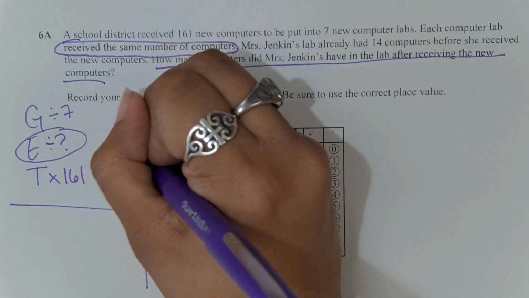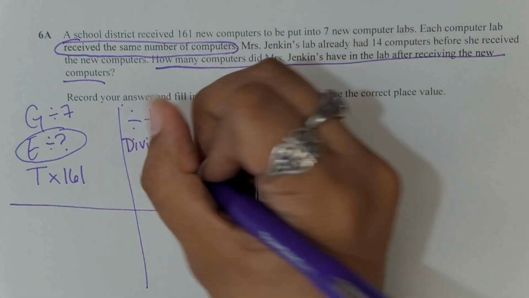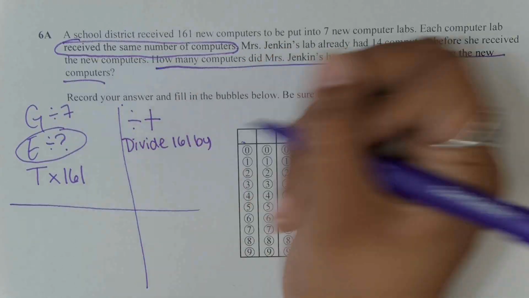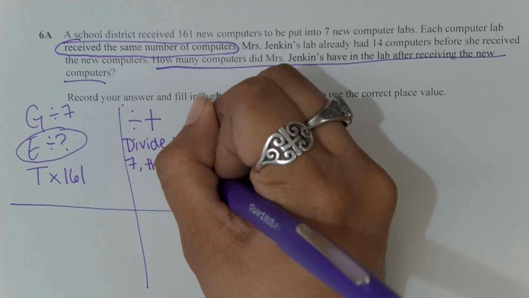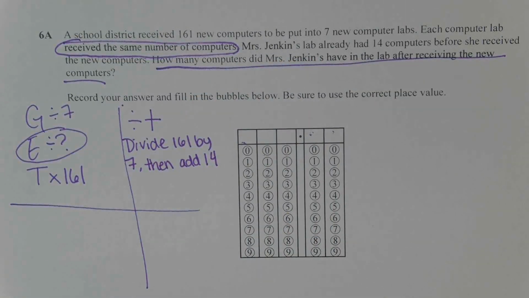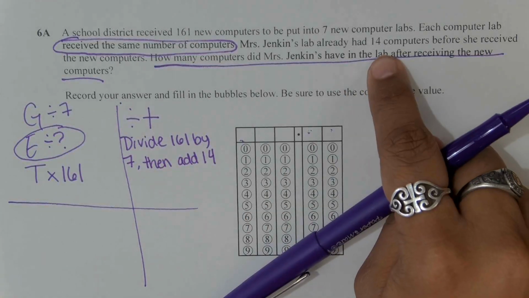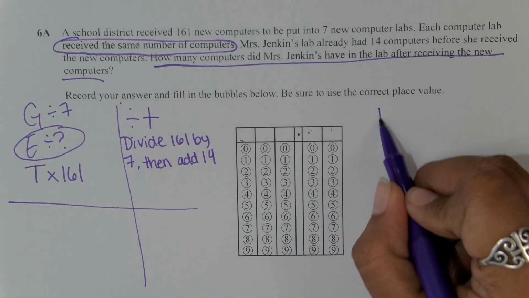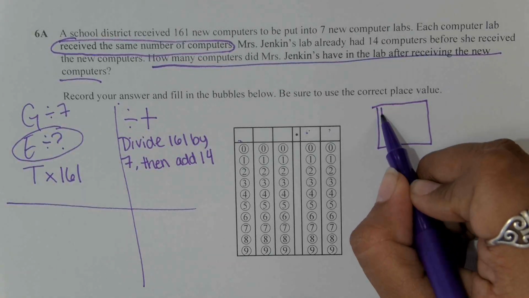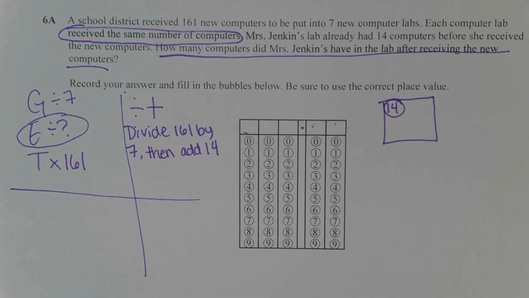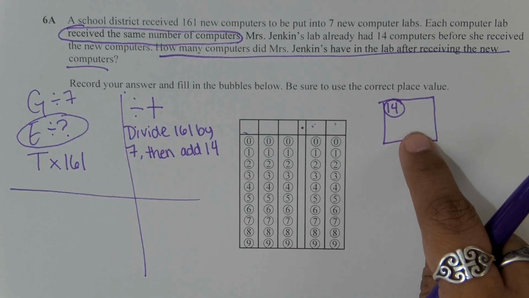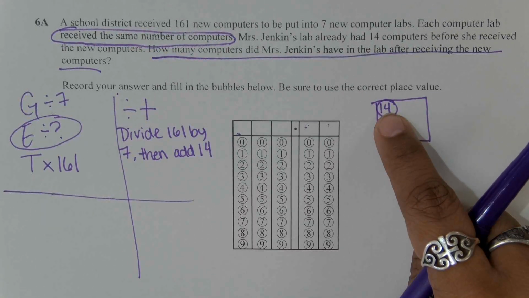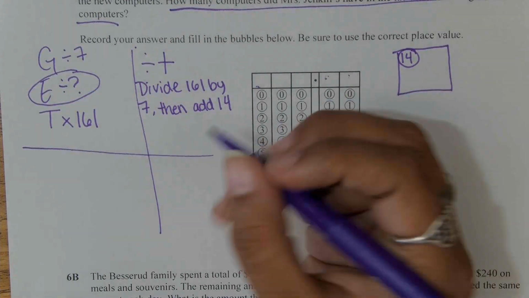So I'm going to divide 161 by 7, then add 14. Well, why 14? Because I already know she already has 14. So this is Mrs. Jenkins' lab. She already has 14 computers. But she's still going to be one of the 7 new computer labs that are going to receive them. So we still need to figure out how much each is going to get, and then add the 14 to see how much she has after the new computers. So let's go ahead and solve.